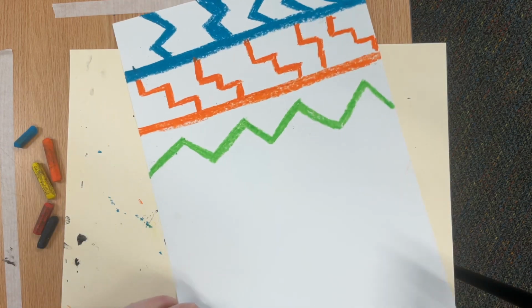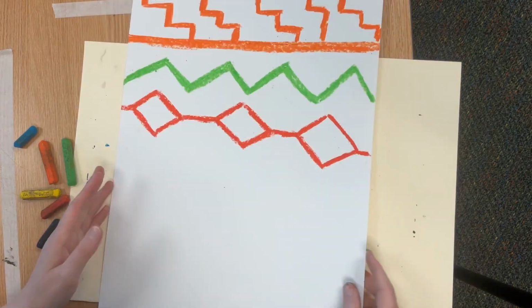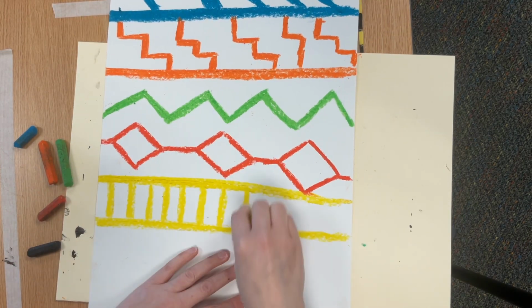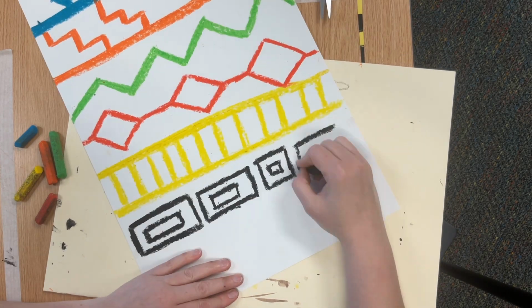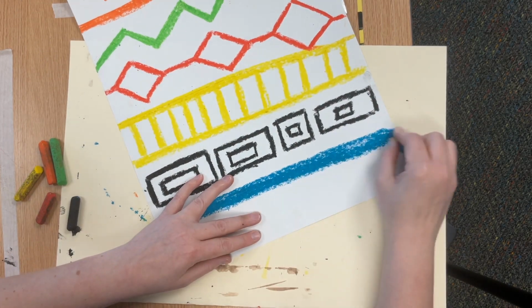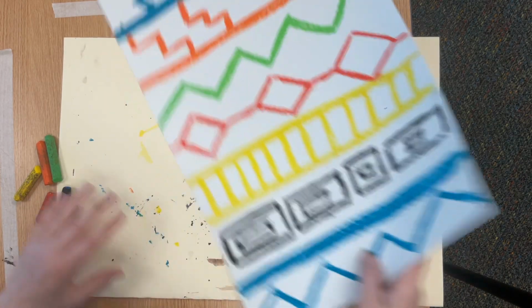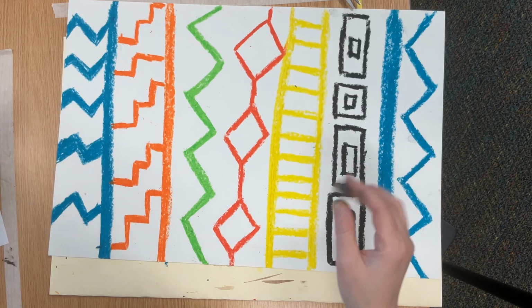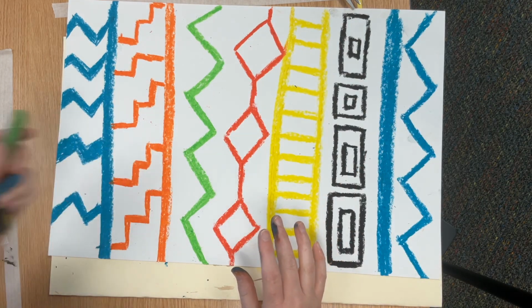We do want to leave some paper. All right, so once we have the oil pastel done, we can go ahead and put these away.